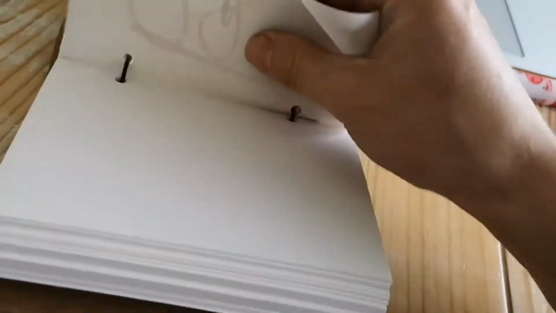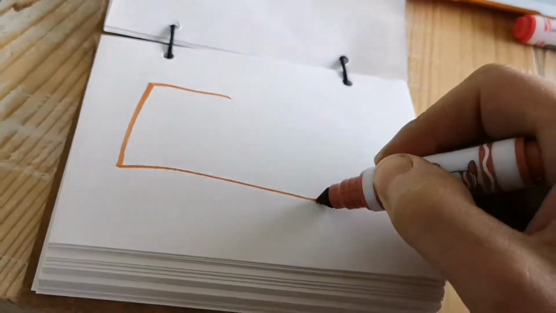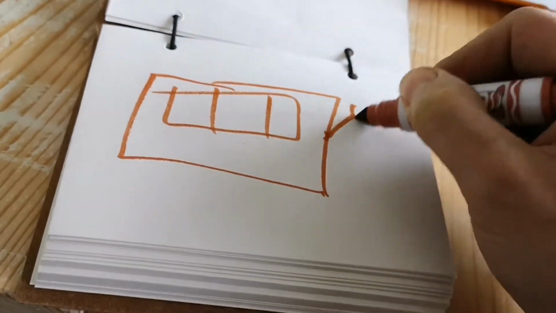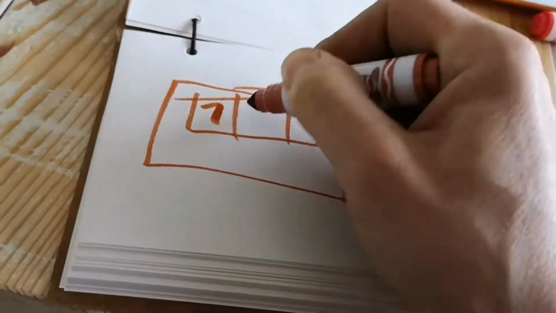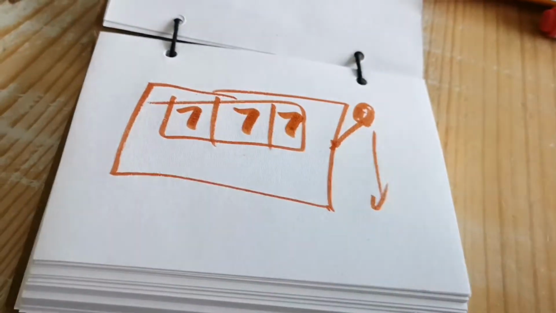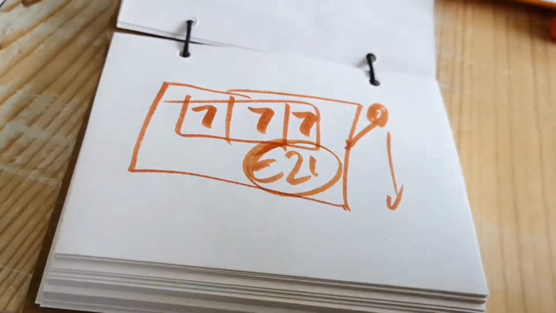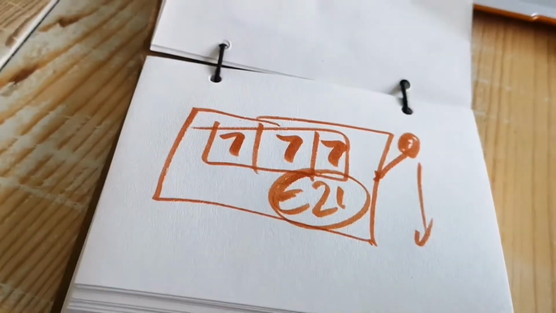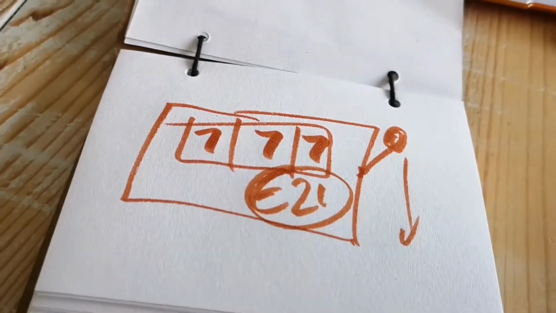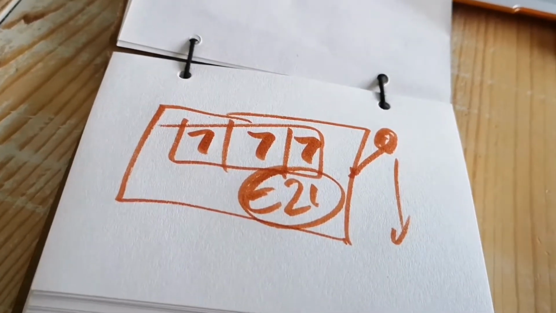Some people look at slot machines. I like slot machines for 3 7s, because if you are at a slot machine, this is a very bad drawing of a slot machine, and you pull the lever and you might get 3 lucky 7s. So 3 lucky 7s, and your payout for getting 3 lucky 7s is €21. So you could win €21 by getting 3 lucky 7s. Another way of doing that.